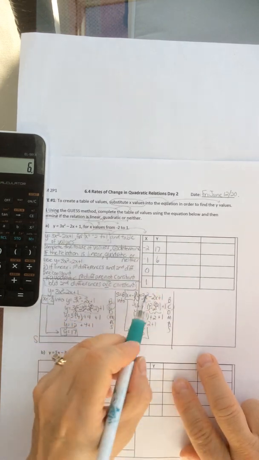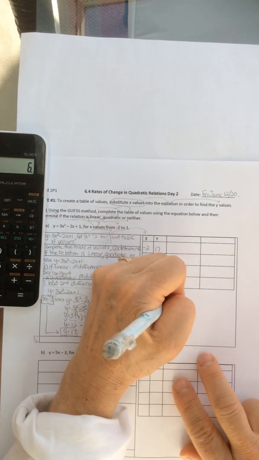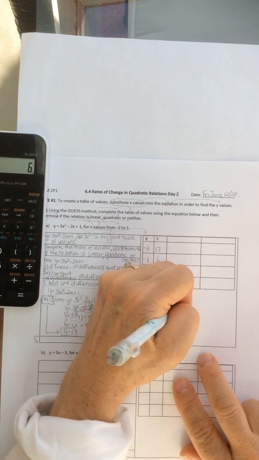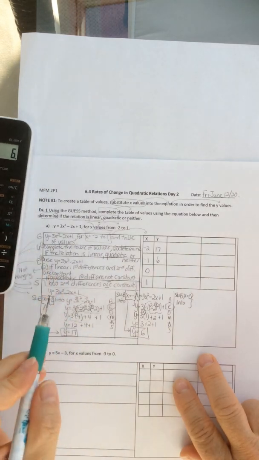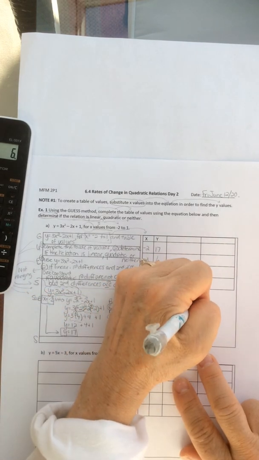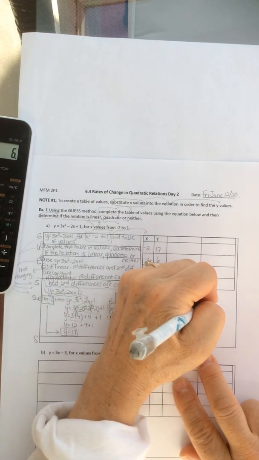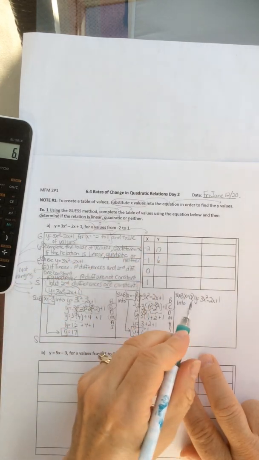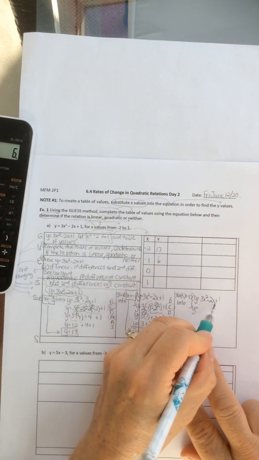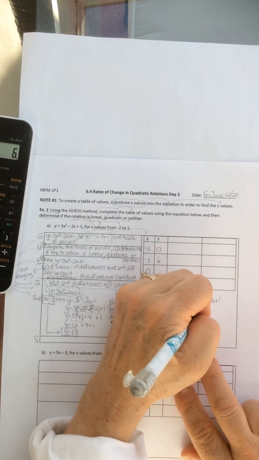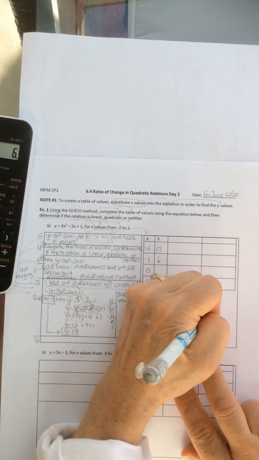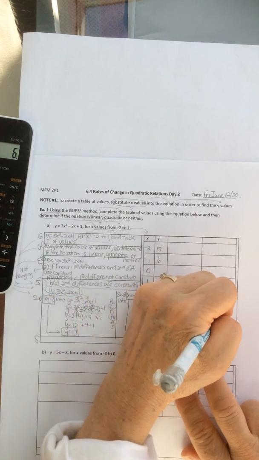Okay, next one, x is equal to 0. Sub x equals 0 into the equation that we keep using, y equals 3x squared minus 2x plus 1. If you need to, stop the video so you can get caught up. Y is equal to, I'm replacing the x squared and the x with the value of 0. So 3 times x, which is 0, squared, minus 2 times x, which is 0, plus 1.